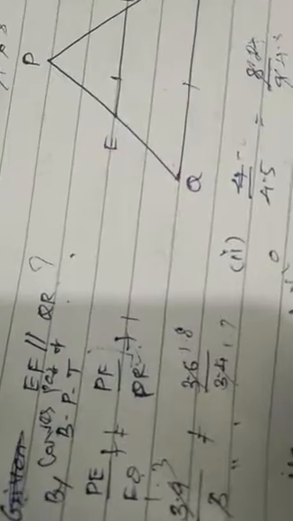The given statement is PE divided by EQ equals PF divided by FR.